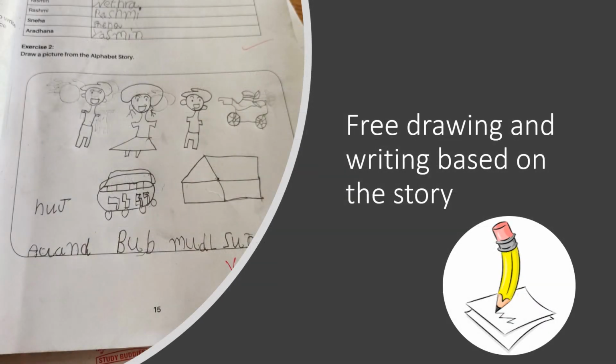Now that you're done with the functional grammar, we come to another very important part of the storytelling lesson. Now, this is not going to be tested. This part of the storytelling, their comprehension and their ability to write, is not going to be tested. But I still maintain that it is very, very important. So you're going to ask them to write a few sentences based on the story they heard and draw whatever comes to their mind based on the story.